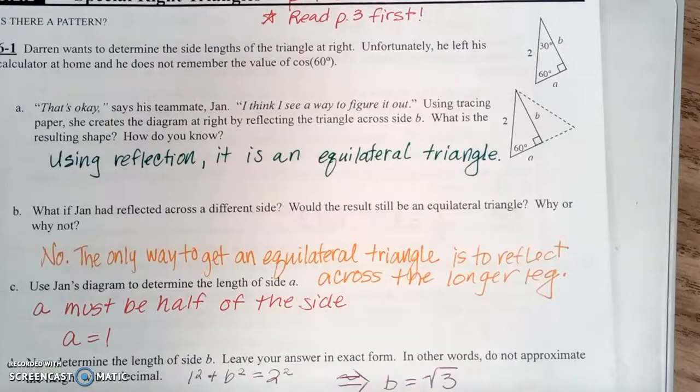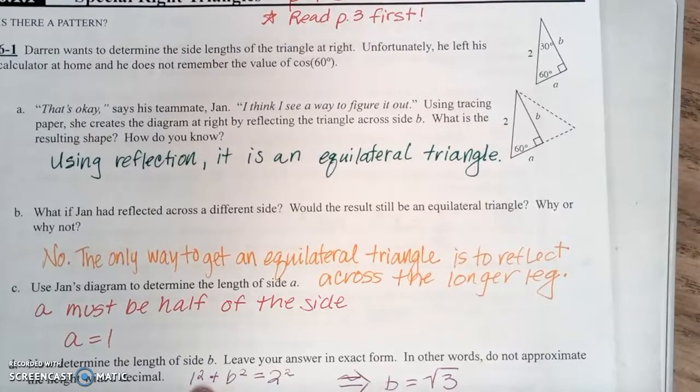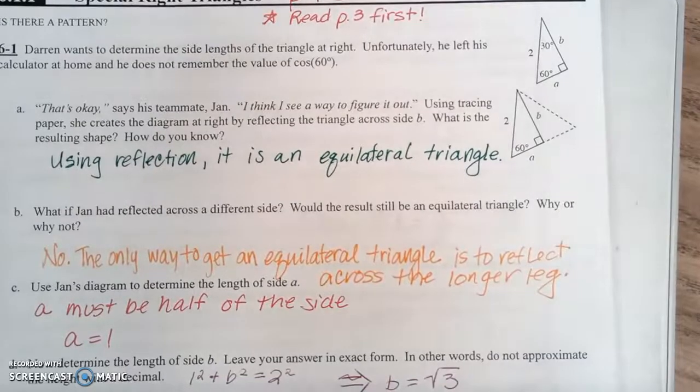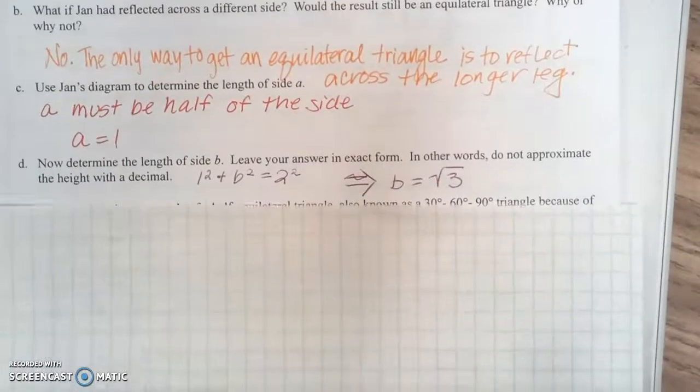And D question says, now determine the length of side B. Leave your answer in exact form. In other words, do not approximate it with a decimal. Okay? So using that Pythagorean theorem, we're going to use 1 squared plus b squared equals 2 squared, which means we're going to have the square root of 3. Okay? That's our Pythagorean theorem.